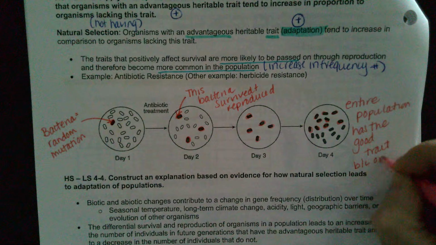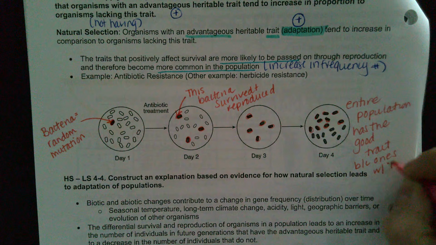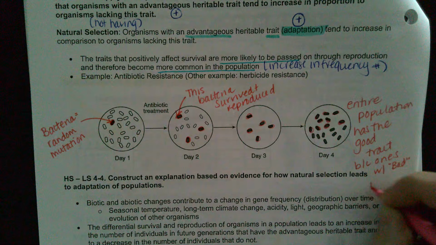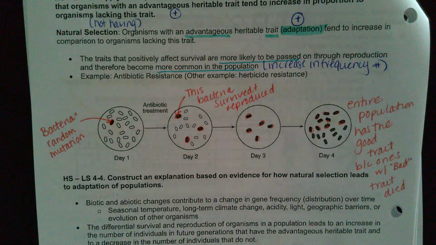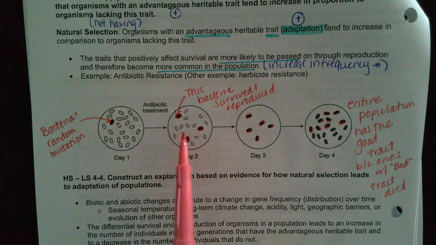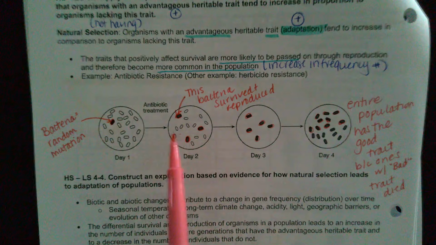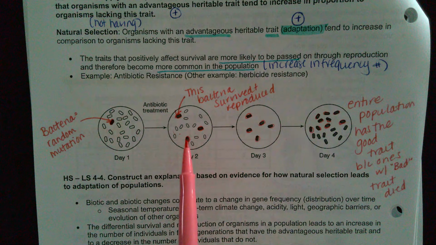Because ones with a bad trait died. So a big concept is not that these ones that were white changed to dark. That did not happen. They're all dead. All the ones that were white were killed by the antibiotic. The ones that were gray, which I colored pink, they survived and they passed on that good trait to the next generation.